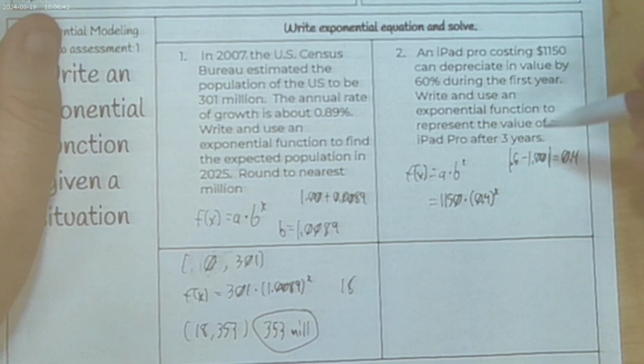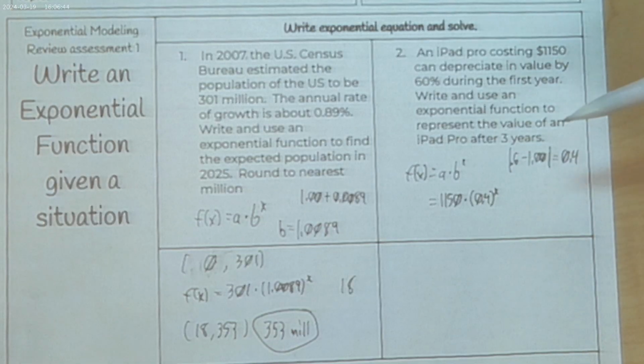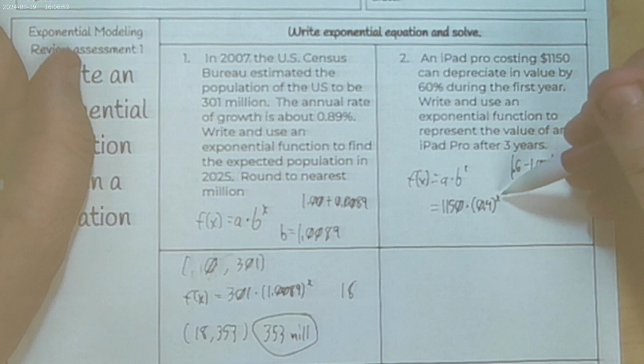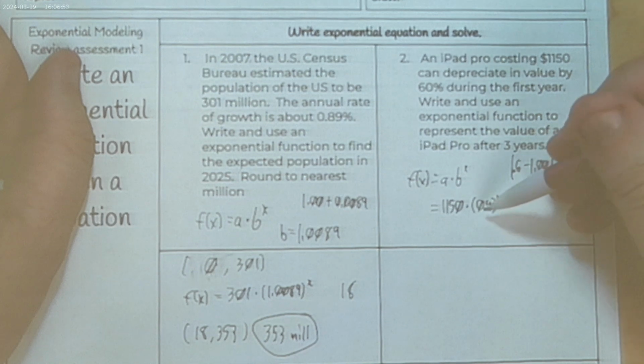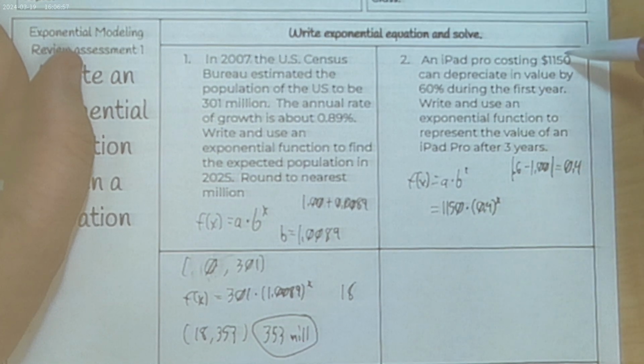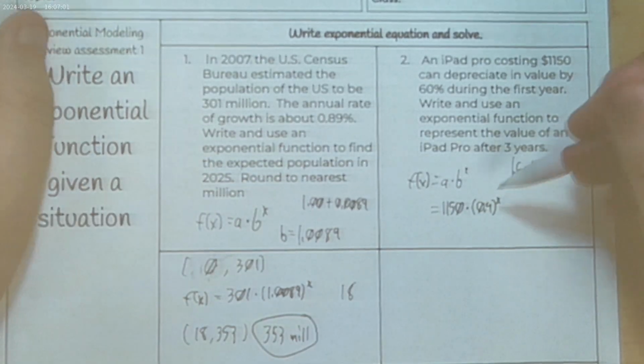And so what that does is, let's go for a quick reality check. At time 0, which would be when you bought it, when you initially paid for it, x equals 0, this whole expression becomes 1, and the value of it is 1150. All right, that makes sense. Time equals 0, value equals 1150. Good shape.